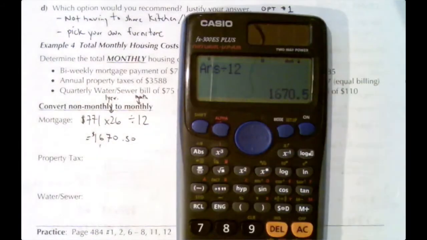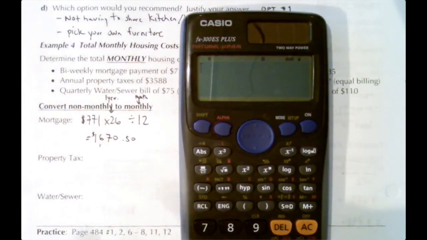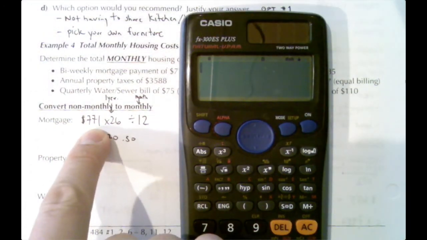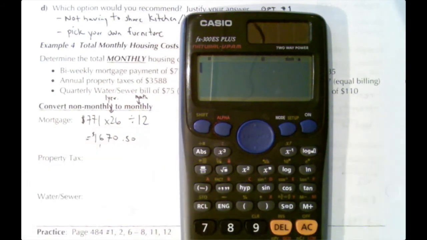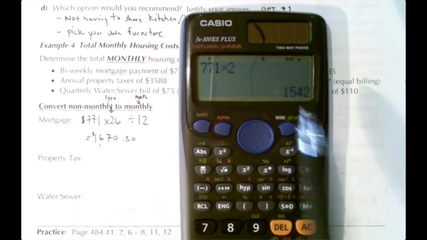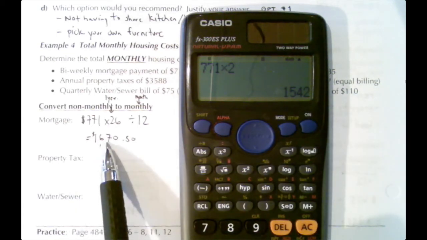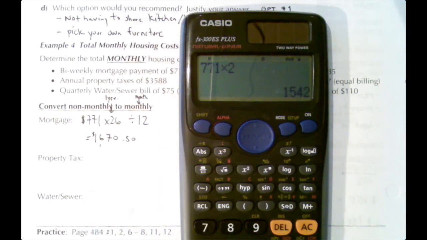And what if you did it the wrong way? Well, the wrong way would say, since that's every 2 weeks, if we want every 4 weeks for a month, we would do 771 times 2, which is 1542. And we would be off budget by $128.50, which would be bad.